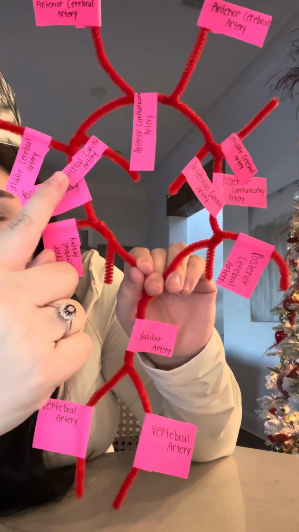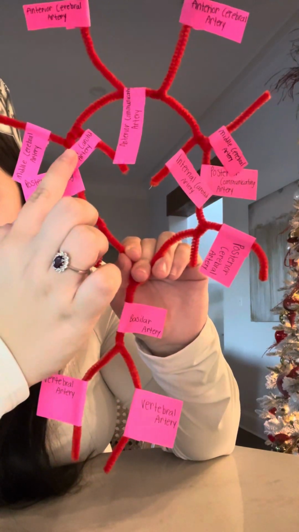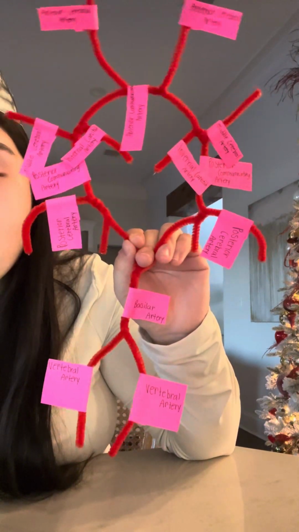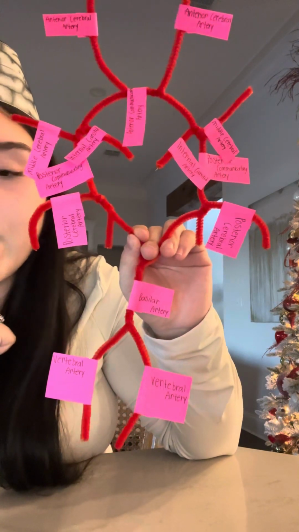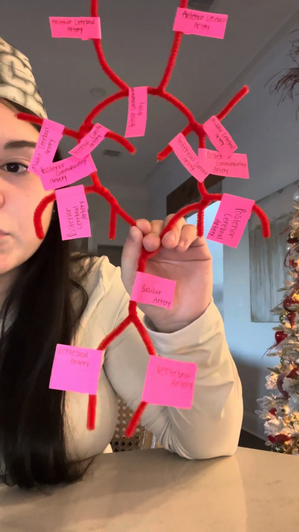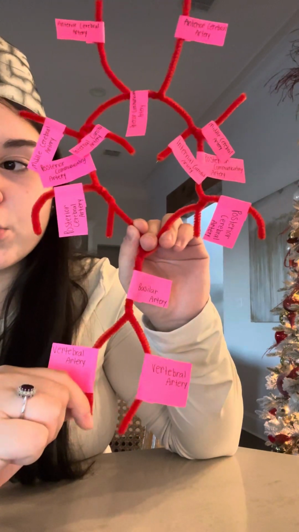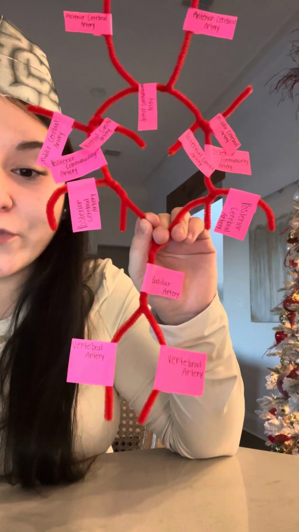Next, we have the two internal carotid arteries, one right here and one right here, which are a continuation of the common carotid artery, the main source of blood supply in the brain. The internal carotid artery makes several sharp turns when it reaches the ventral surface of the temporal lobe, a hard right turn along the line of the Sylvian fissure.